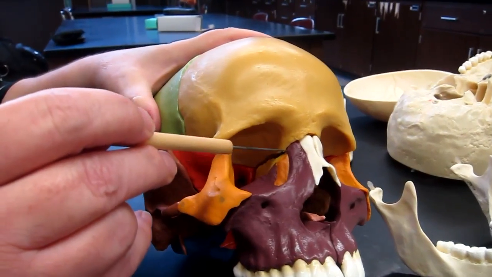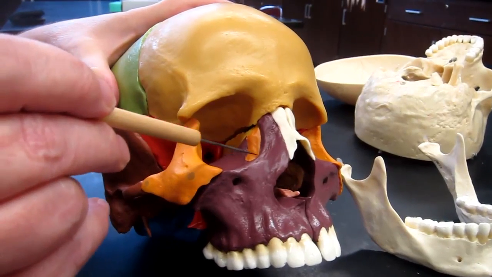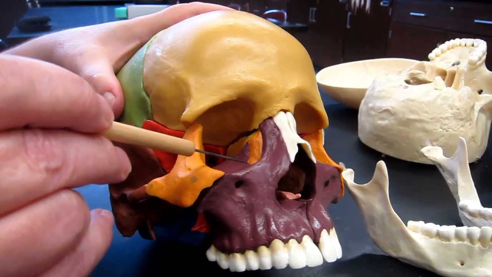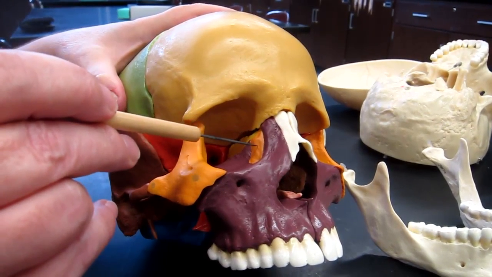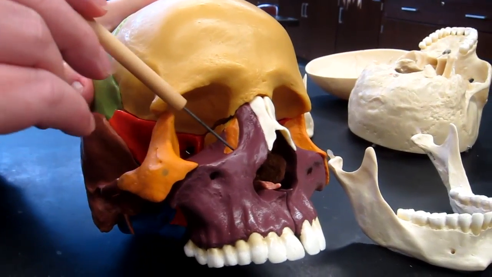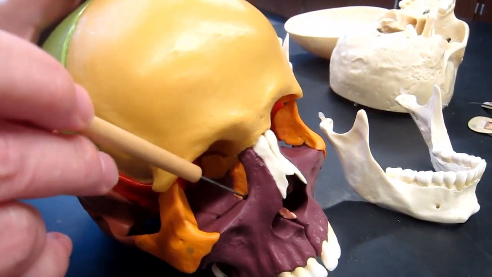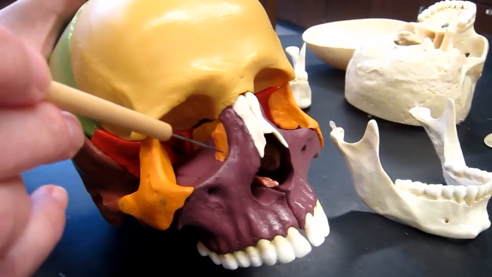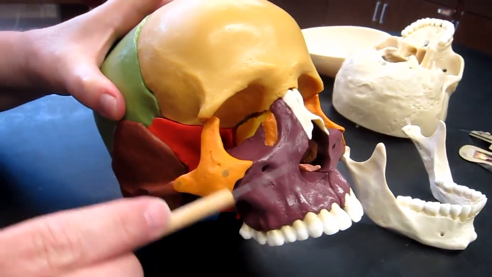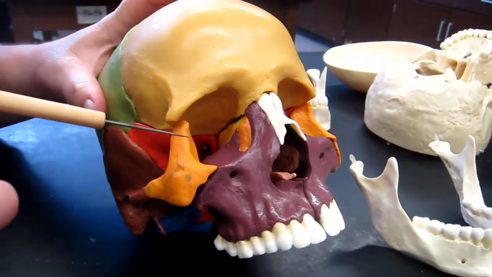Okay, now this little orange bone that you see here is the lacrimal bone. Lacrima in Latin means tears. So this is the little bone that is right next to the tear duct, and this passageway actually connects with our nasal passages. That's why when you cry, your nose starts to run, because all those extra tears, if they're not running down your face, they're going through this passageway into your nose, and so your nose starts running.